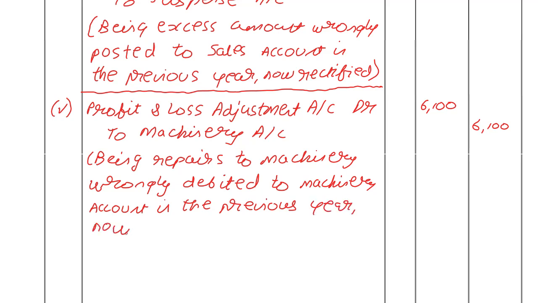now rectified. Okay, now you may be wondering, why is it wrong to debit the machinery account? Machinery account is an asset account. It only gets debited in the case of capital expenditure. If you bought more machinery, you debit the machinery account. But if you incur regular expenses in the machinery for upkeep, maintenance, repairs, it is a revenue expenditure and it must be shown as a repair account transferred to the P&L account at the end of the year.